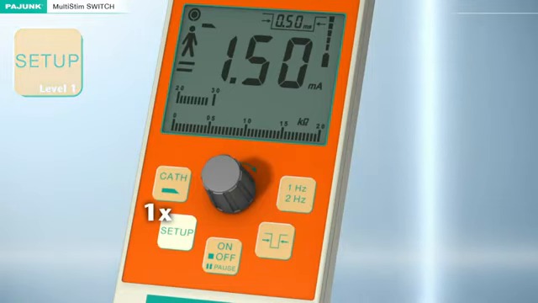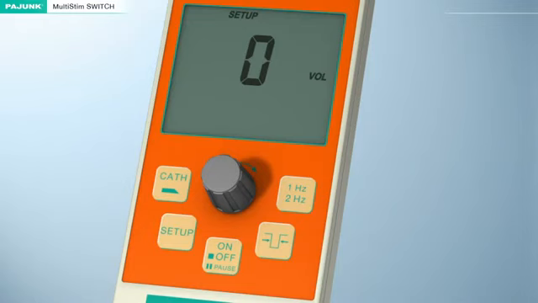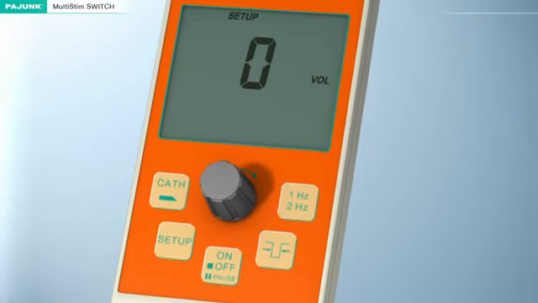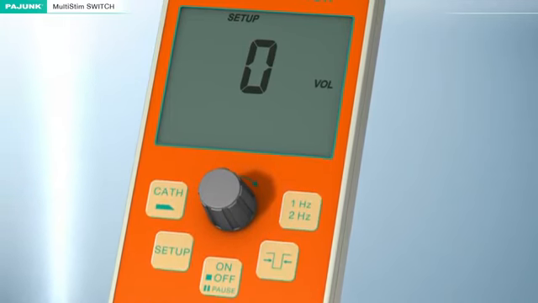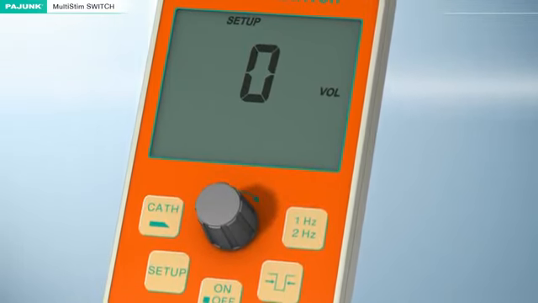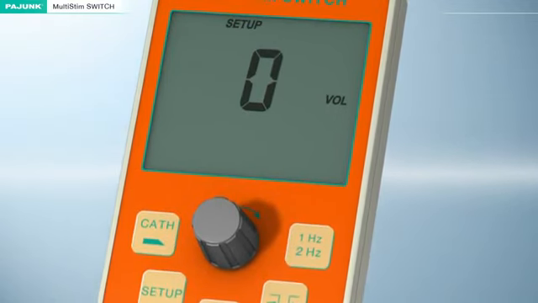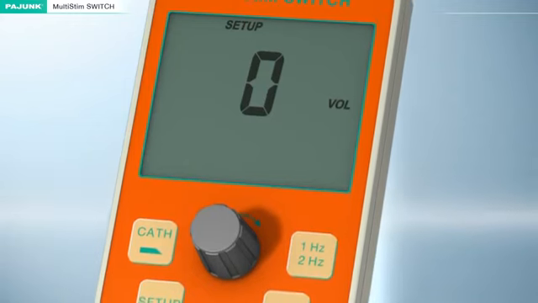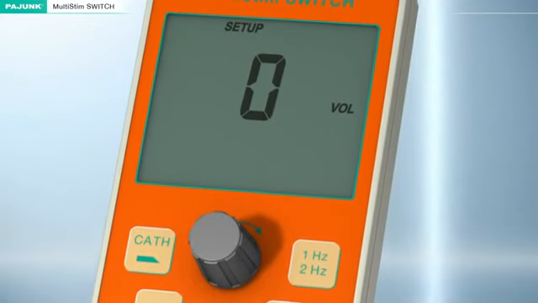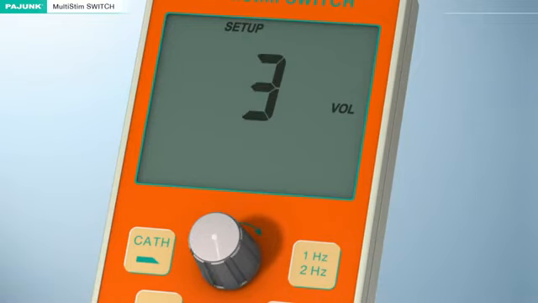Setup. Various program options can be defined by pressing the Setup button. Setup Level 1. The volume of the warning and monitoring sounds can be adjusted in Level 1. The scale ranges from 0, that is, monitoring and warning sounds are turned off, to 4, which is very loud. The adjustment of the volume is carried out by turning this knob.